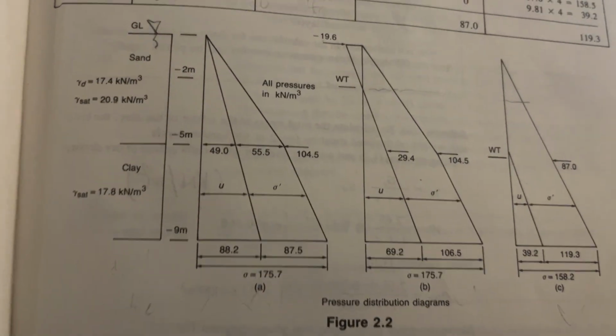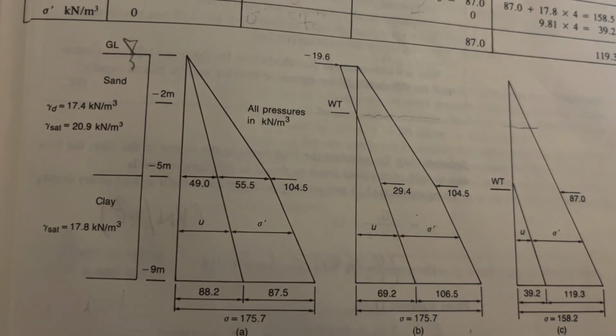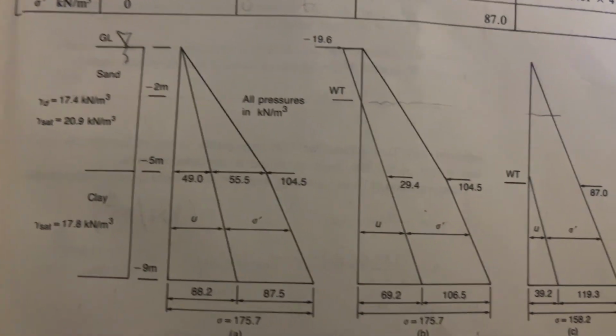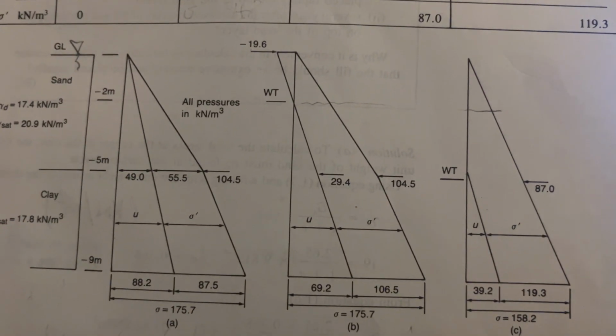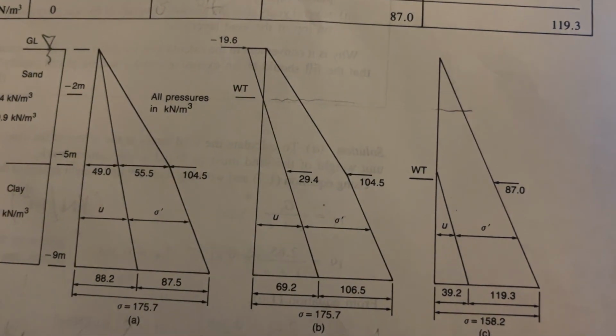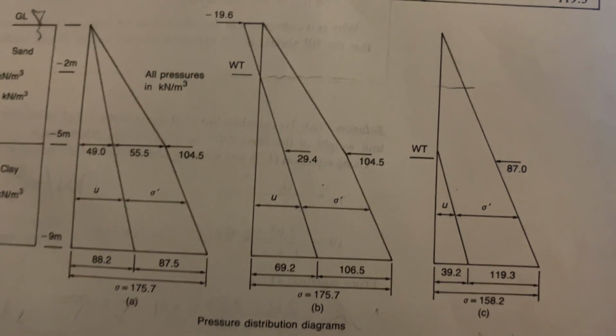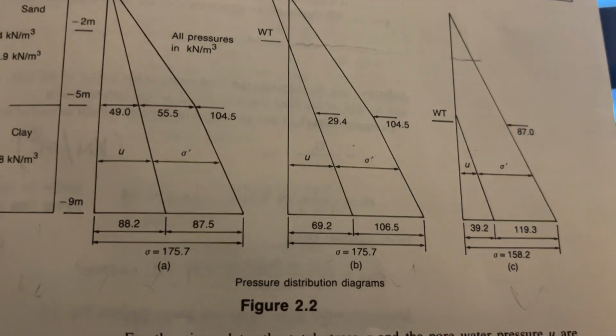So on this sheet, we've got the example. I'm going to have to do a separate video on this one, because it's quite complicated, isn't it? There were three conditions. A is when the water table was at the ground level. B was when it was 2 meters below. And C was when it was at 5 meters below ground level.